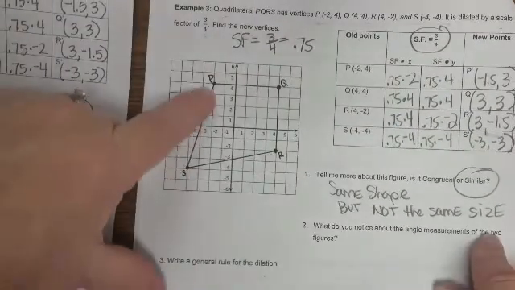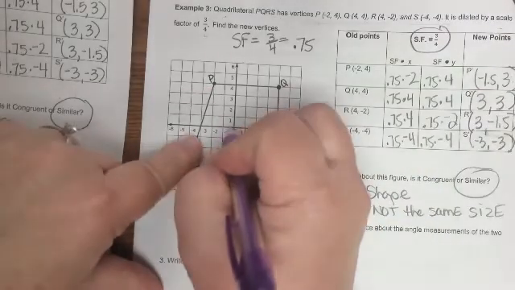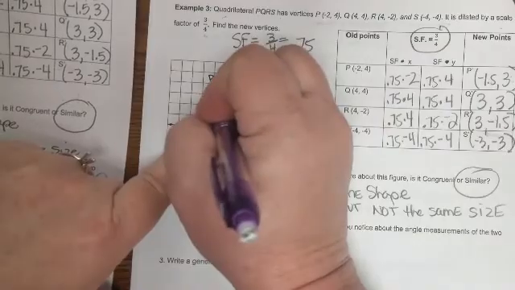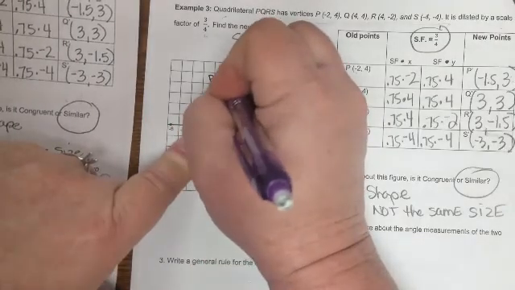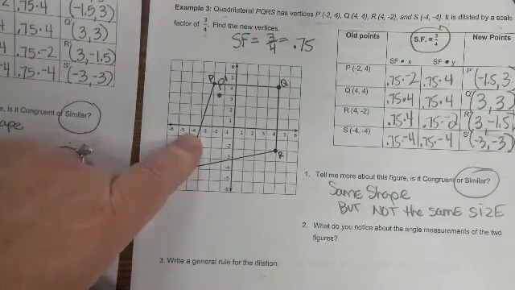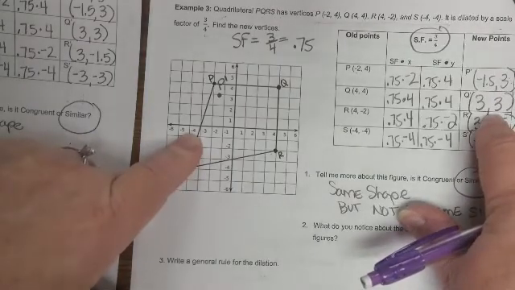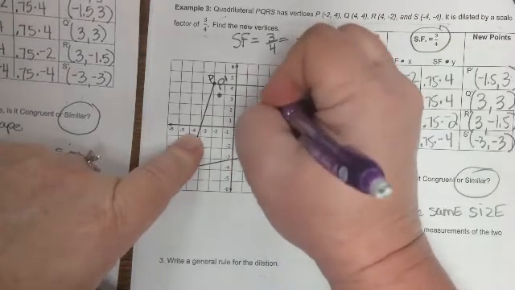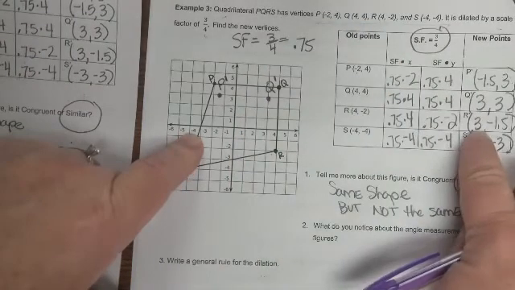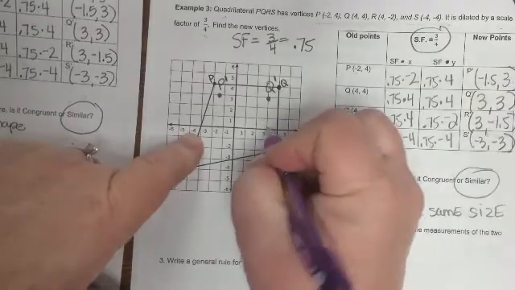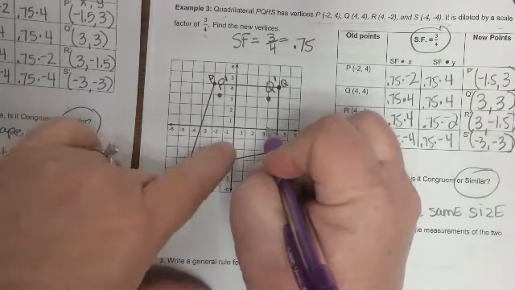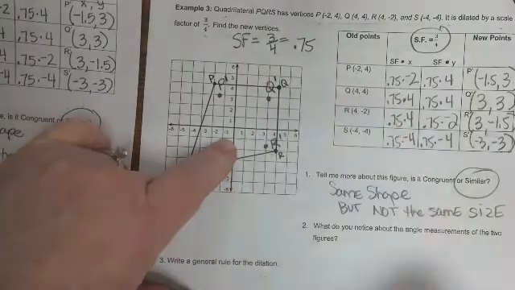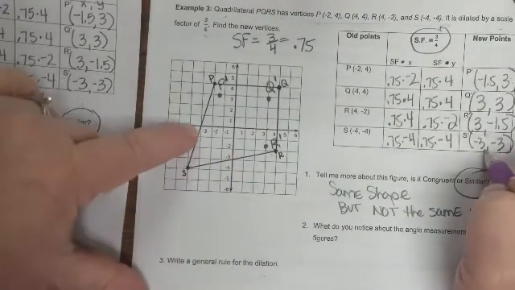So we're going to plot this. P prime is at -1.5, which is about halfway between, and 3. So here it is, right here. And I'm going to designate that as P prime. You notice I put that little apostrophe sign there to mean prime. Q prime is at +3, +3. So I'm going to put Q prime. R prime is at 3 and -1.5, so it's about halfway between 1 and 2. So about here, we're just being approximate, okay? And then S prime is -3, -3.